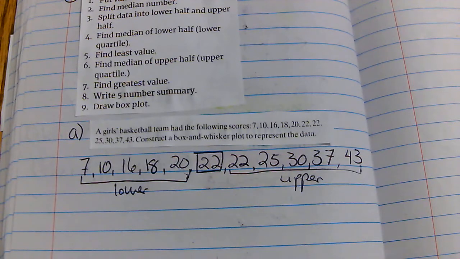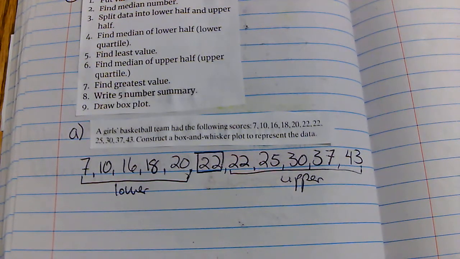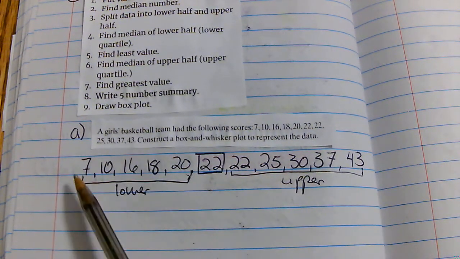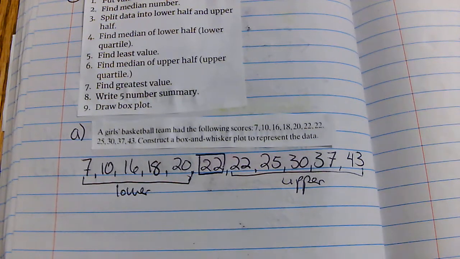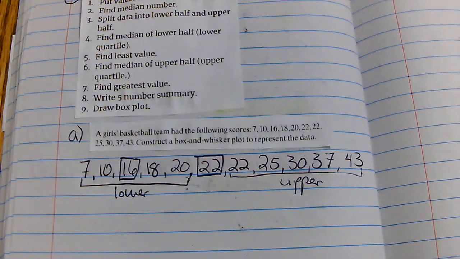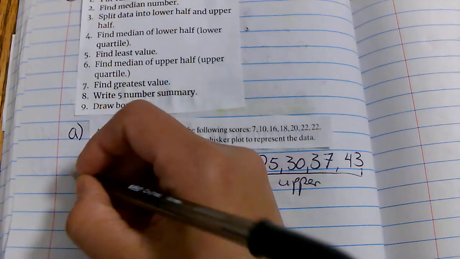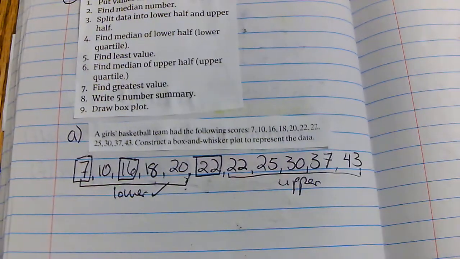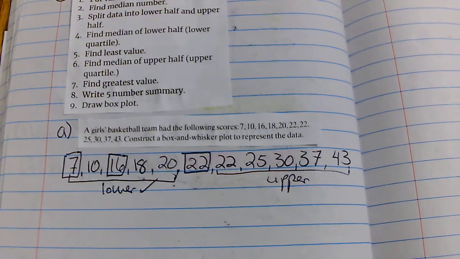So now we're in step 4, we're going to find the median of the lower half of the data. So let's take a look. There's 1, 2, 3, 4, 5 values. That means 16 is going to be my lower quartile. Step 5 says to find the least value. That's pretty easy. It's going to be this guy right here. So we're done with the bottom half. We can check that one off. We are finished. Now we move to the upper half.